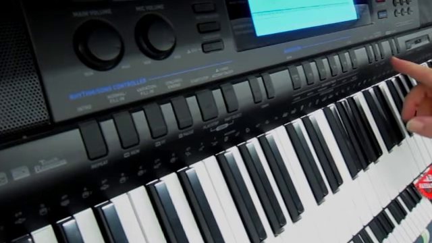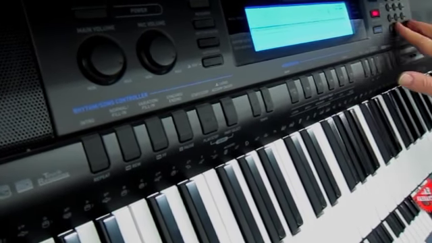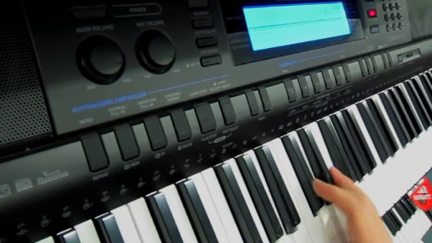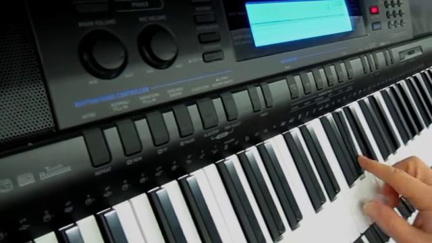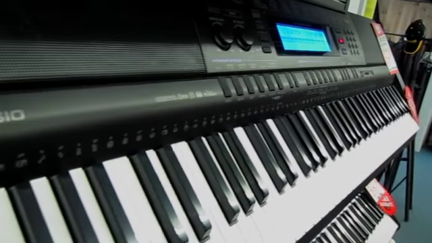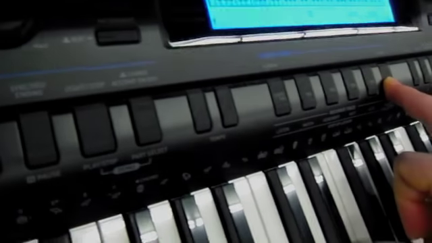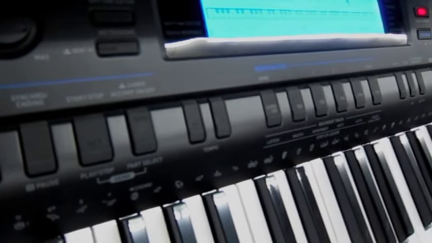Now I can make a change, I can turn the layer off, make a change to that voice, turn the layer back on, change to a different voice. I've got it all set up now. That's great, we'll store that. Store, we're still on bank 1, preset number 2. I can keep doing this.